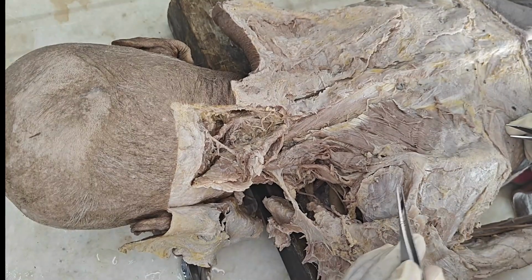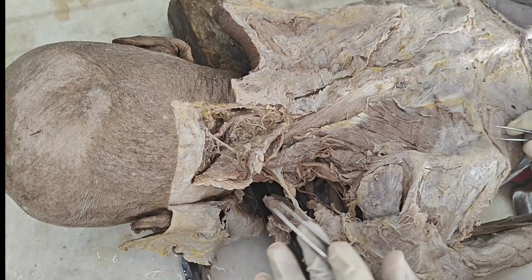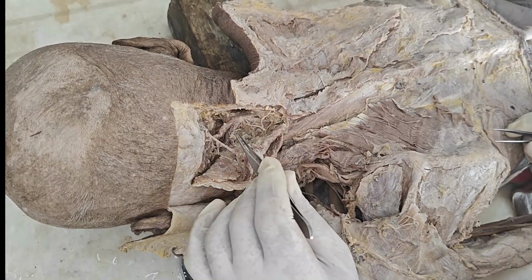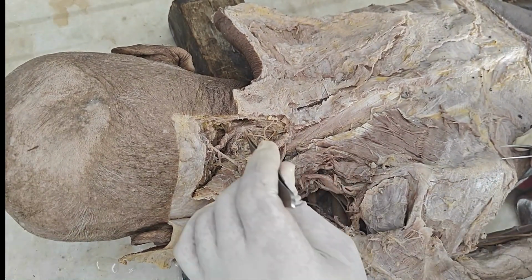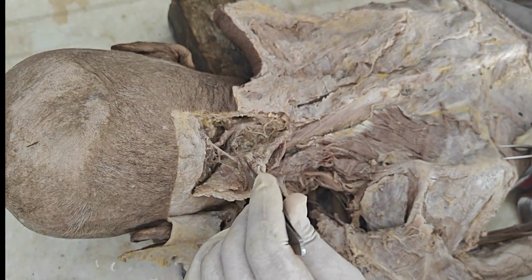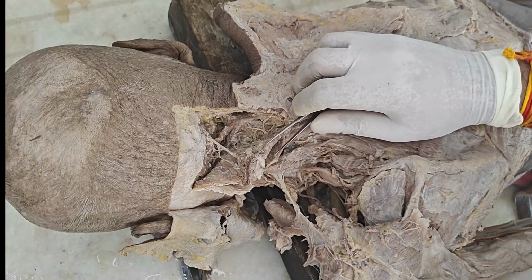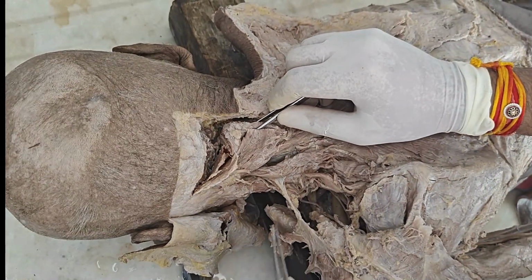They produce both rotatory movement and nodding movement.